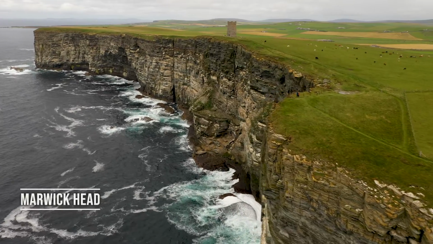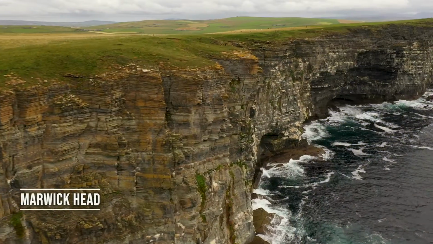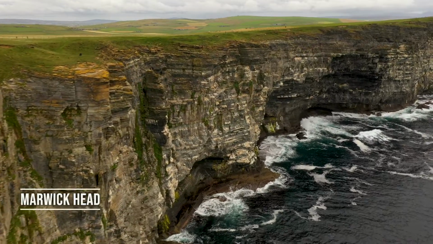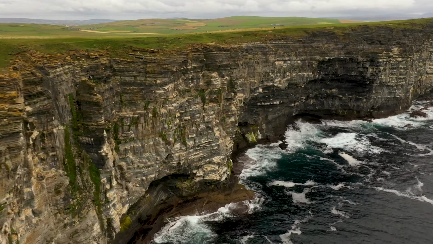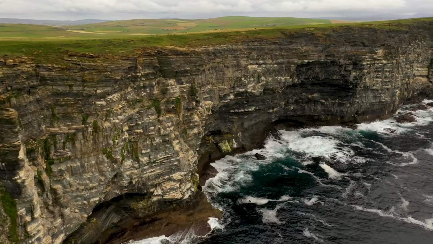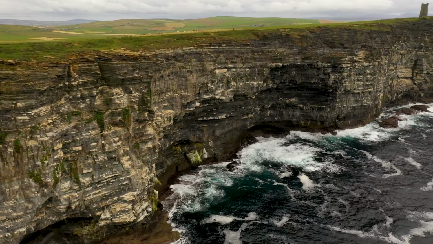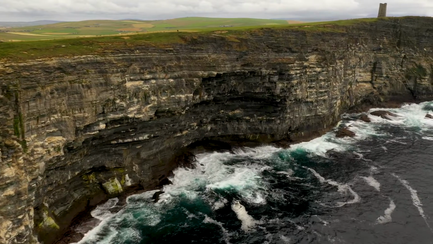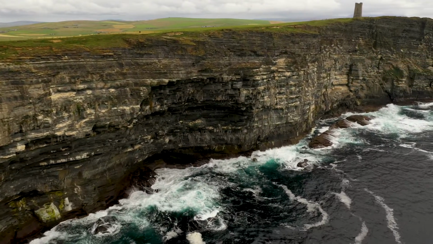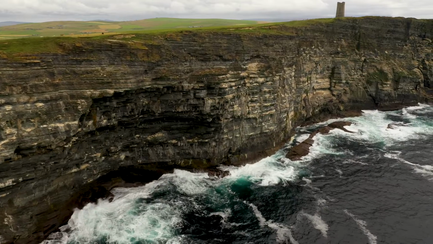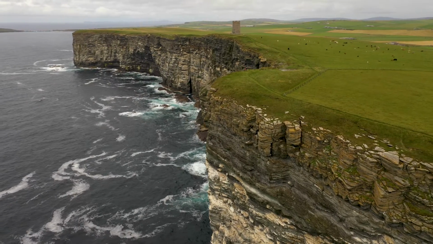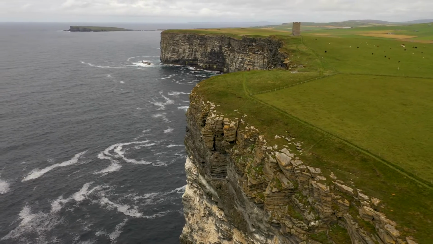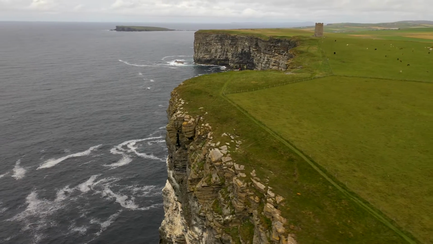This is Marwick Head in Birsay and demonstrates a different type of erosion, where undercutting by caves leads to collapse of the cliff face. Directly below the Kitchener Memorial, we can observe the most recent cliff collapse, about 8 to 10 years ago, when the whole face slumped into the sea. No evidence of it remains now, so all that rock has been transported out to sea by wave action.